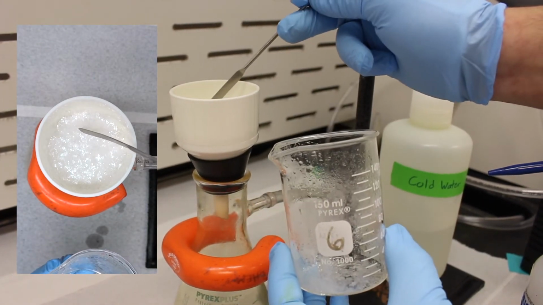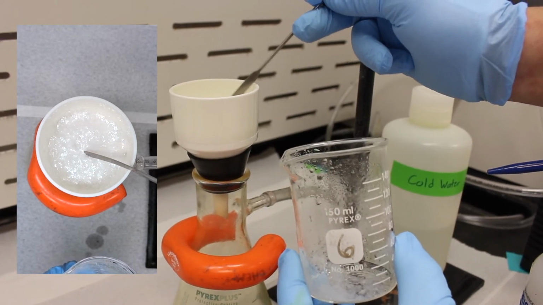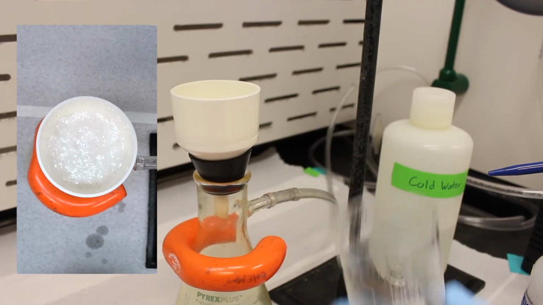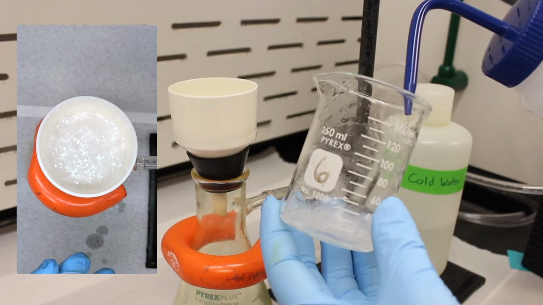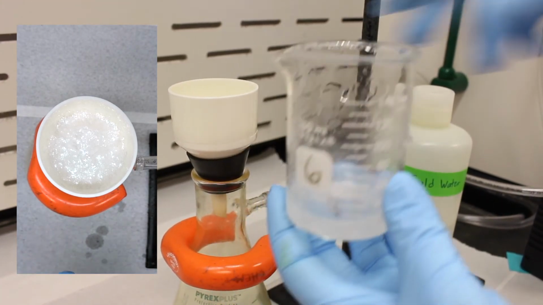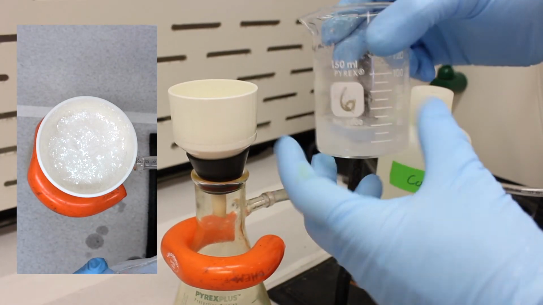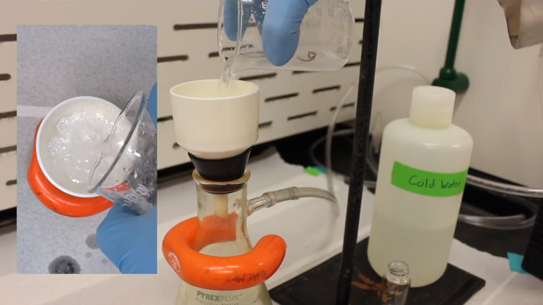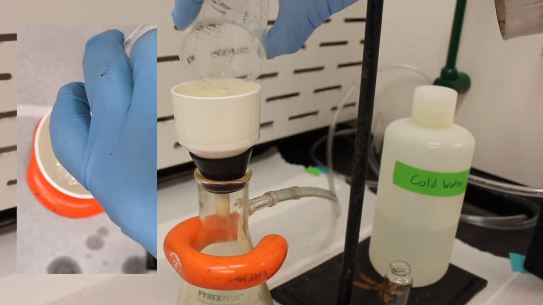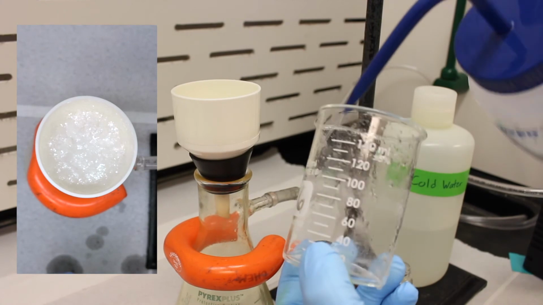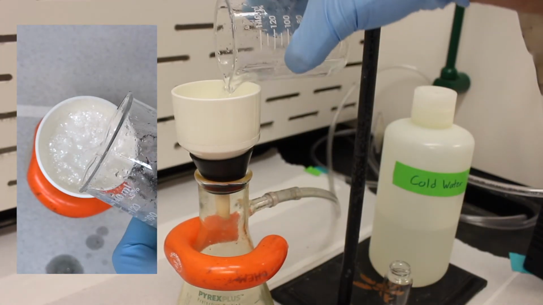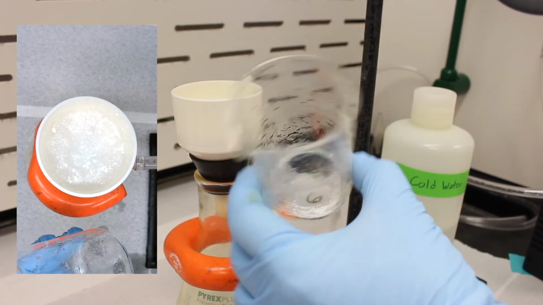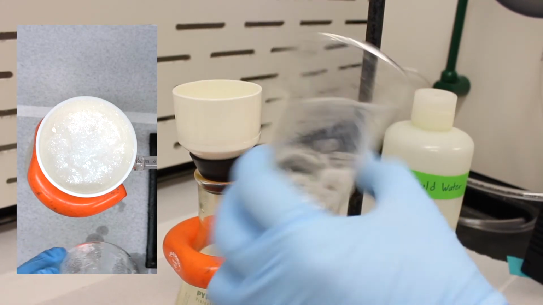But now you can see the crystals are very nice, very shiny, and rather large. They're much larger than the solid that was in the reaction mixture before we recrystallized it. So let's add a little more water to our flask here. Oops, spilled a little bit. And we'll turn on the vacuum and do the same thing. And as you can see, we got most of it. This stuff on the wall will be very difficult to get off, so we're just going to go with that.